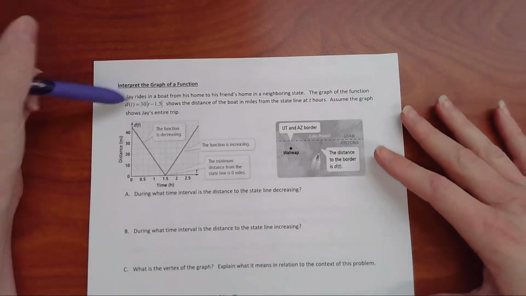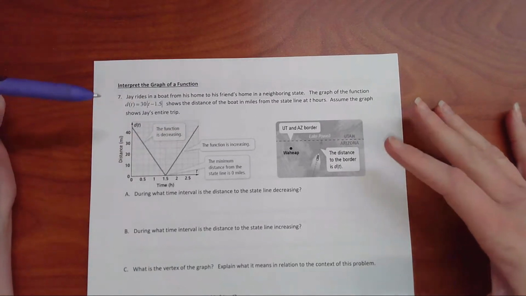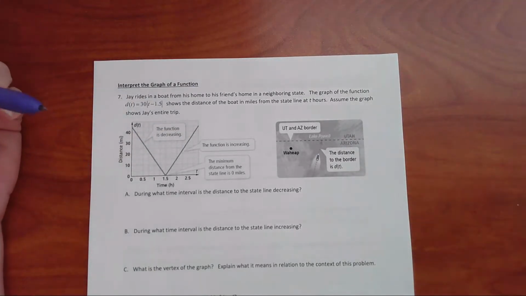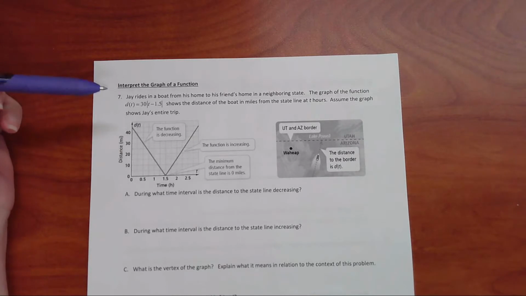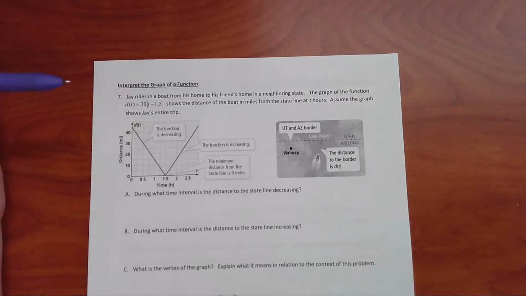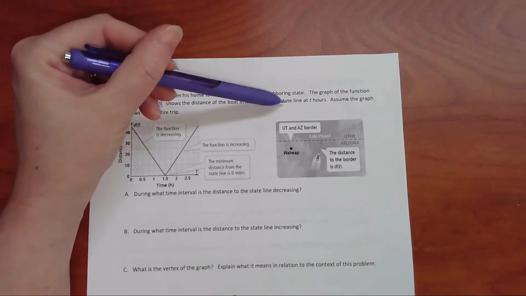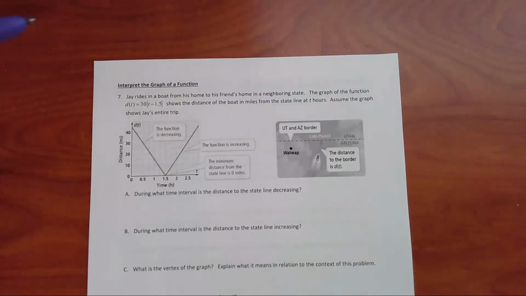So we have Jay, and he's riding in a boat from his home to his friend's home in a neighboring state. I know that sounds kind of funny. The graph of the function shows the distance of the boat in miles from the state line at t hours. Assume the graph shows Jay's entire trip. So this is what's going on here.